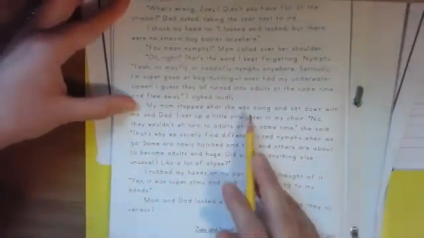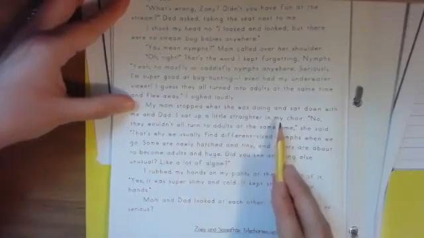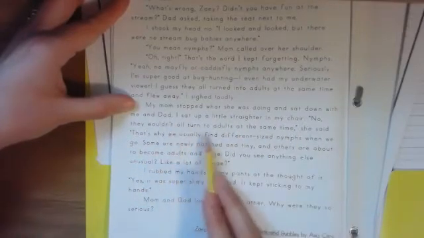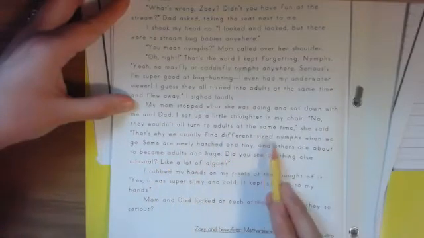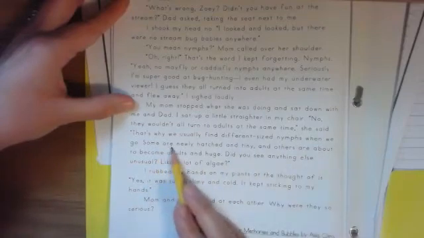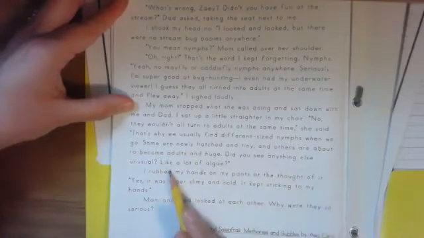My mom stopped what she was doing and sat down with me and Dad. I sat up a little straighter in my chair. No, they all wouldn't turn into adults at the same time, she said. That's why we usually find different sized nymphs when we go. Some are newly hatched and tiny, and others are about to become adults and huge. Did you see anything else unusual, like a lot of algae?